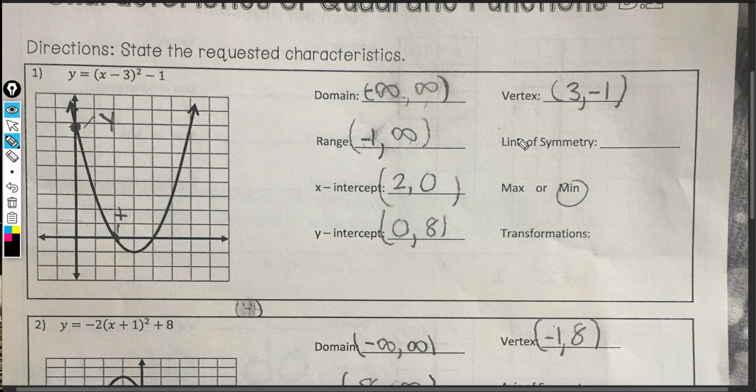Now we have line of symmetry. So line of symmetry, do you know what symmetry means? It's just how nice and even something looks. So if we were to pretend this is a mirror, and this is a reflection of that, you would agree that it's pretty much symmetrical.